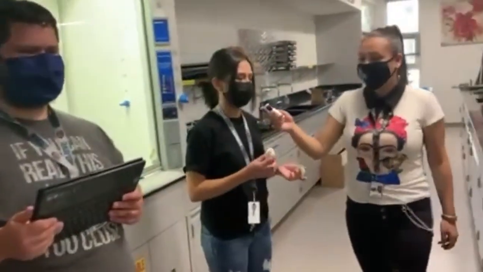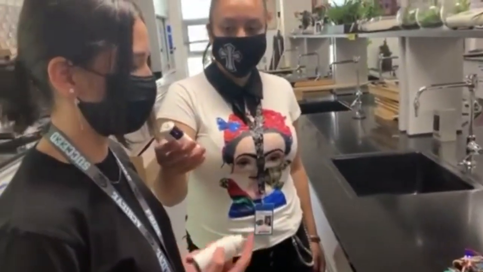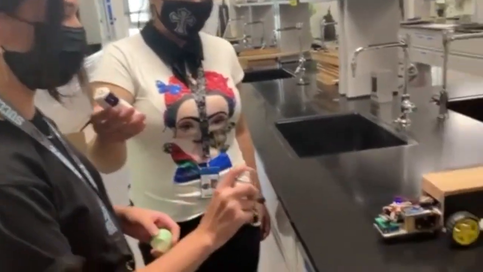And now we're going to do some experiments with Snoopy. For our first experiment, we're going to spray a deodorant on Snoopy, and we're going to see how the CO2 and TVOC levels increase.